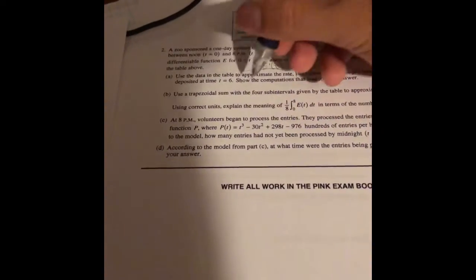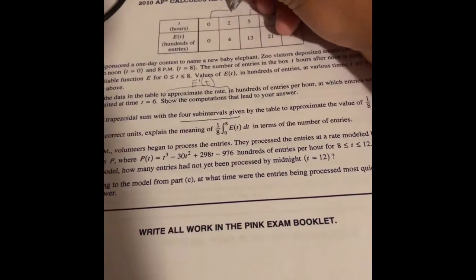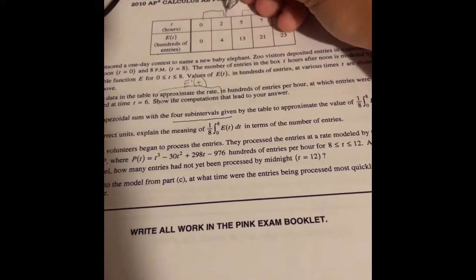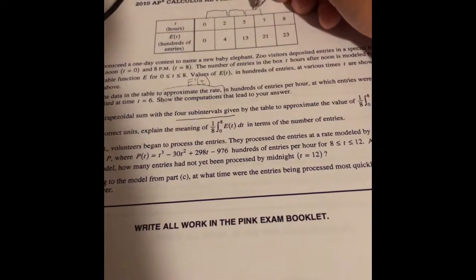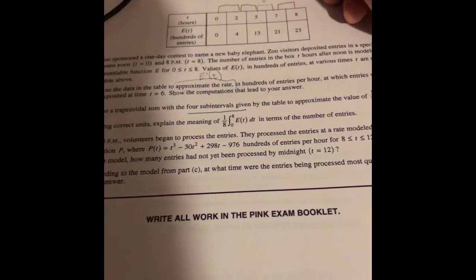So basically, we know our 4 subintervals are from 0 to 2, 2 to 5, 5 to 7, and 7 to 8. These are our 4.